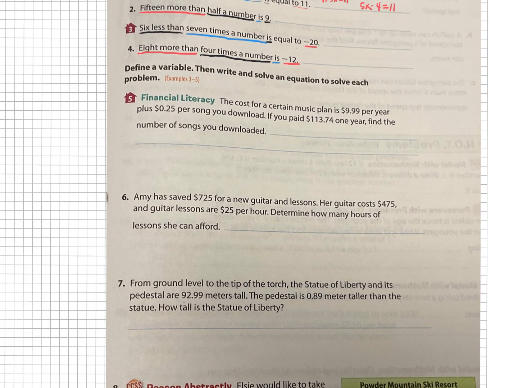All right, define a variable. Then write and solve an equation to solve each problem. The cost for a certain music plan is $9.99 per year plus 25 cents per song you download. If you paid $113.74 in 1 year, so this is where it asks you questions. How many songs did you download? Find the number of songs that you downloaded. So whenever it asks us a question or tells us to do something, that's the thing we're trying to figure out. So we're going to let that be our variable. x equals the number of songs we downloaded.